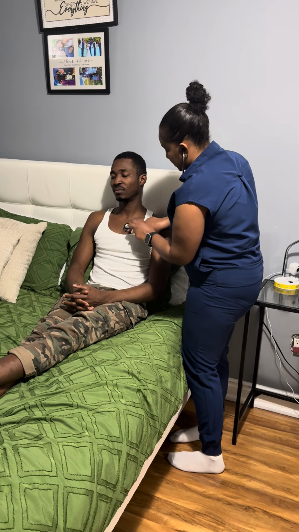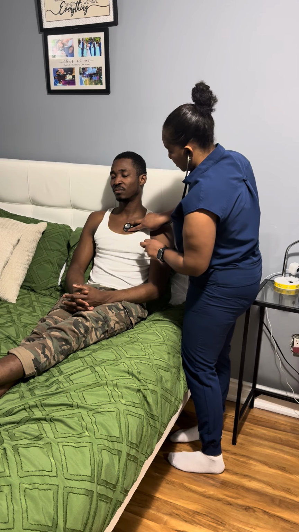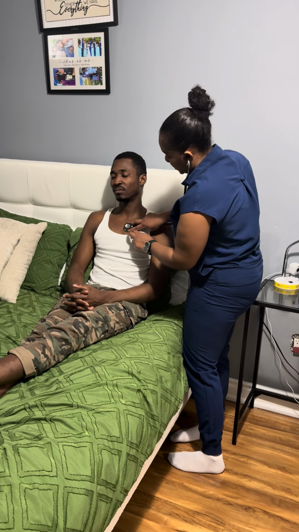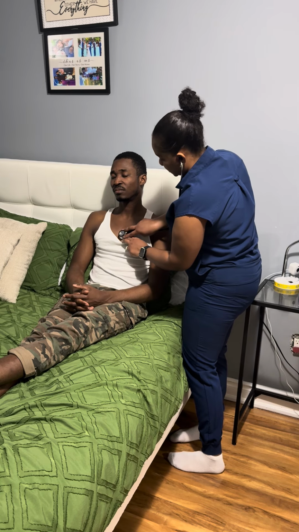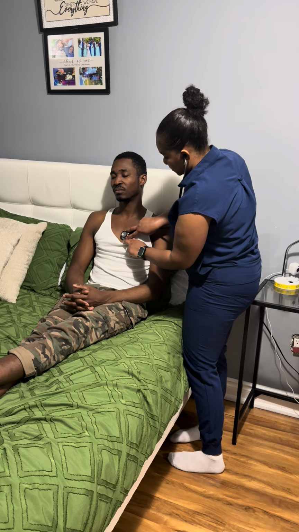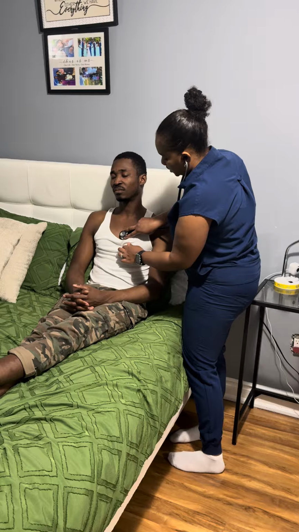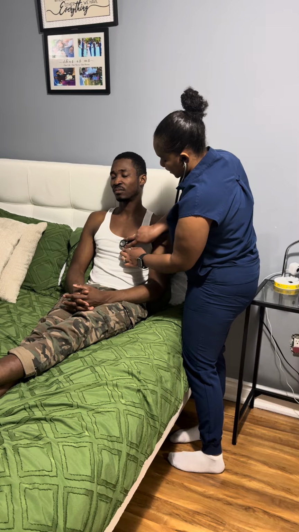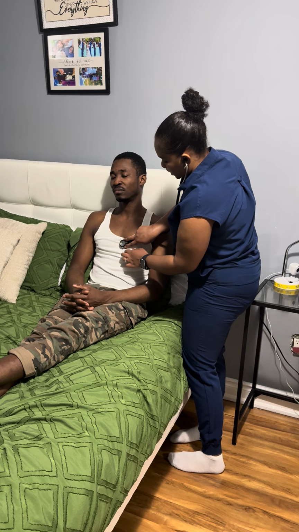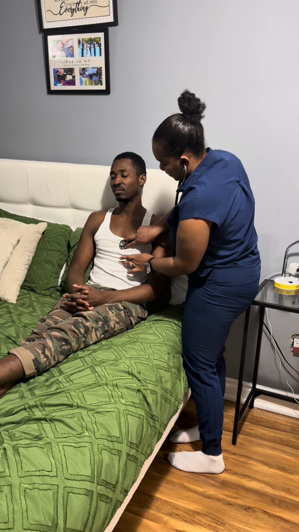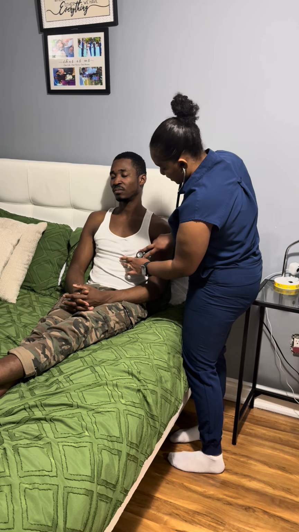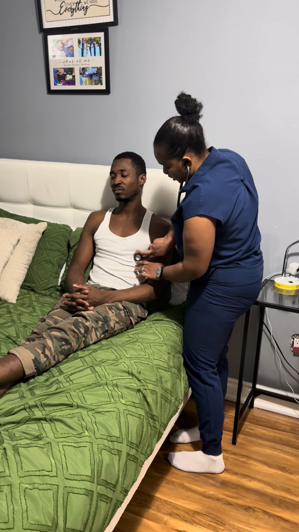Moving across to the second left intercostal space, left sternal border. This is the pulmonic valve area. S2 is heard loudest. Down to the third left intercostal space, left sternal border. This is Erb's point, and S1 and S2 are heard loudest. Down to the fourth intercostal space, left sternal border. This is the tricuspid valve area, and S1 is heard loudest. Down to the fifth intercostal space, mid-clavicular, and this is the mitral valve area, and S1 is heard loudest.